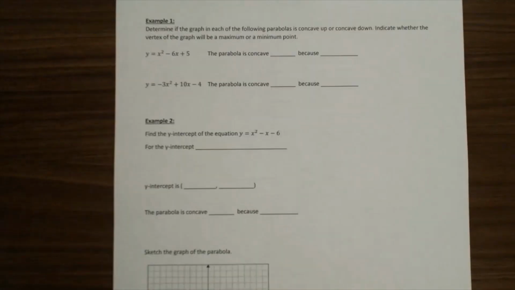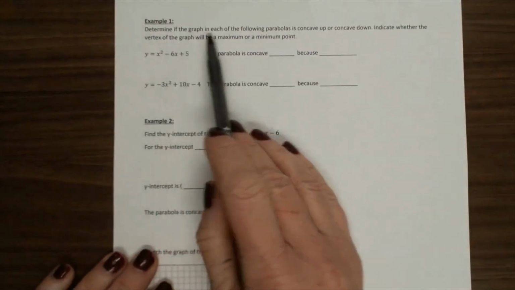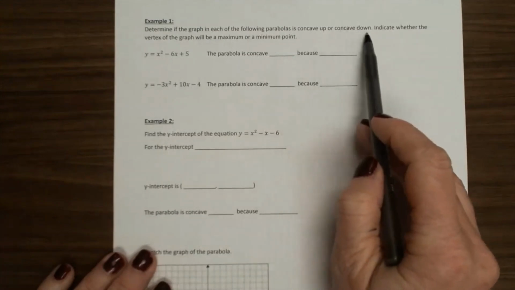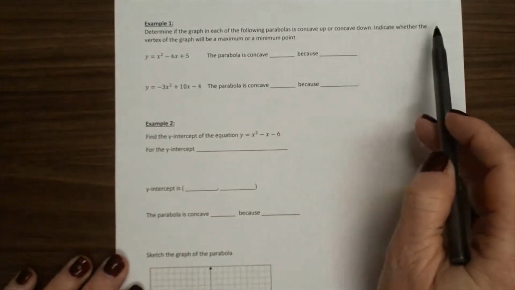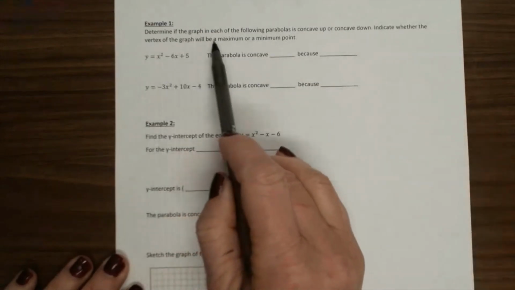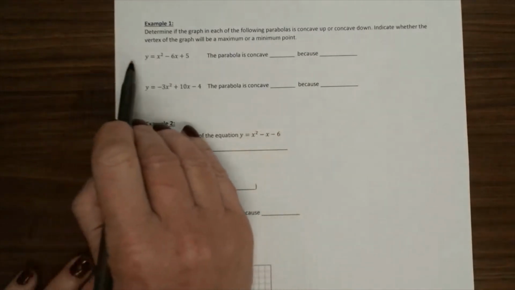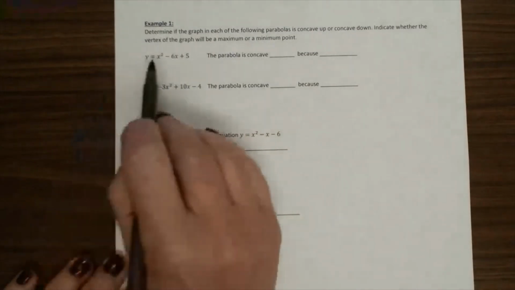Now we will review a couple examples. You need to find out, is this parabola concave up or concave down? And we have to state if the vertex is a maximum or minimum point. Okay, we need to look at the equation.